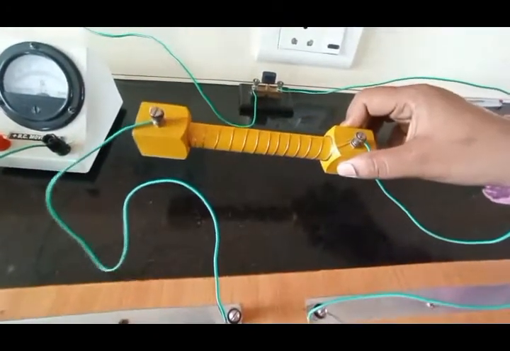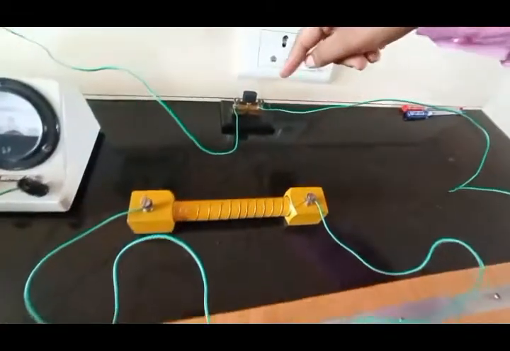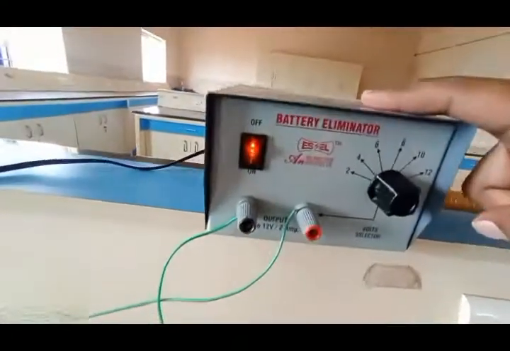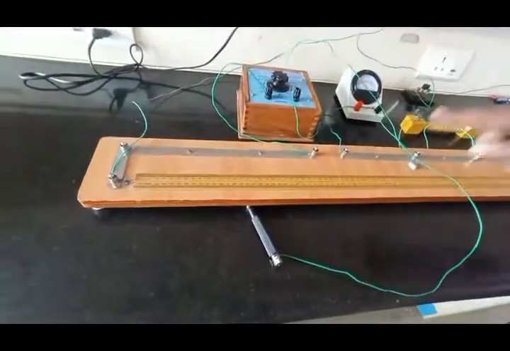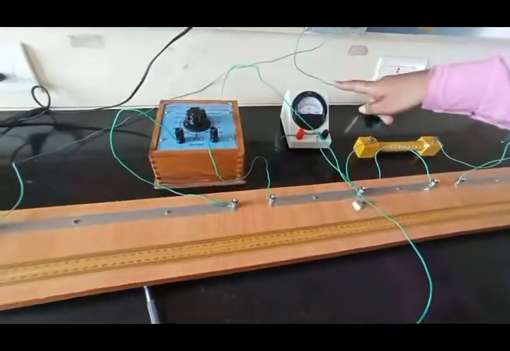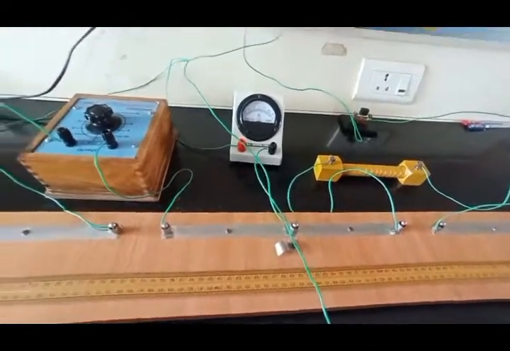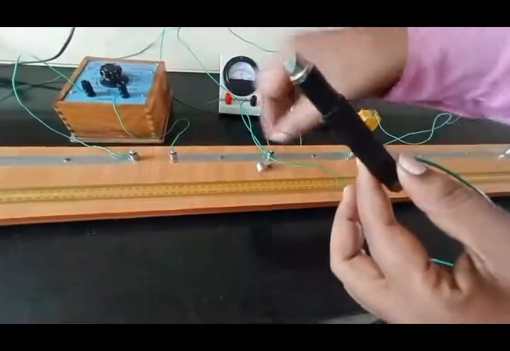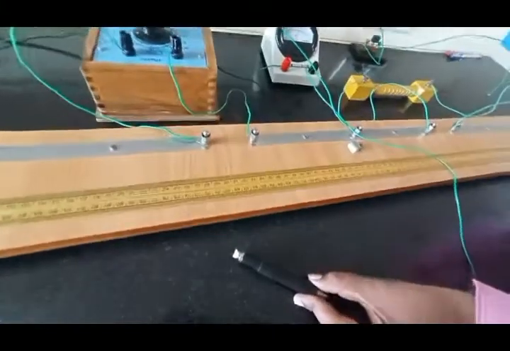This is the unknown resistance, which is what we are going to measure. For the remaining connections we use a key and a battery, which gives supply to the circuit. So the apparatus required to measure the unknown resistance are: meter bridge, decade resistance box, galvanometer, unknown resistance wire, key, and one more sensitive instrument called a jockey. The jockey senses the current and sends the reading to the galvanometer. These are all the apparatus required, children.